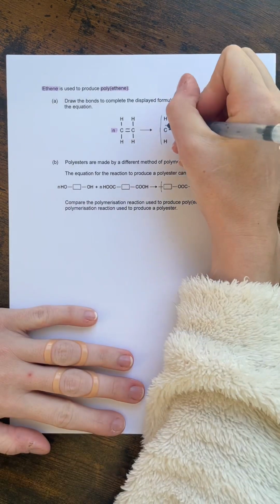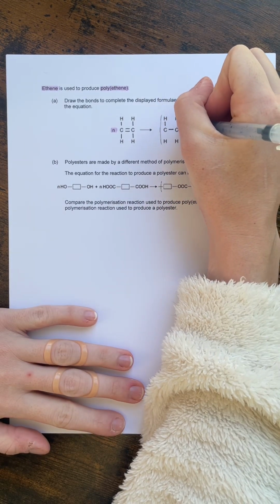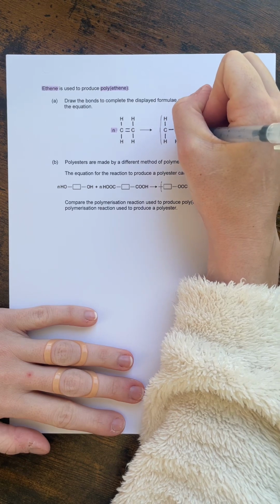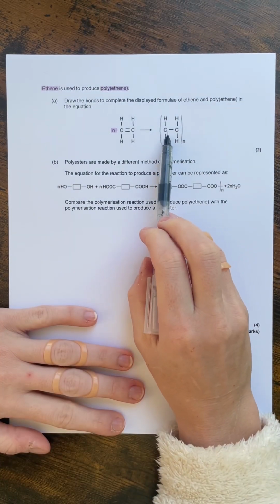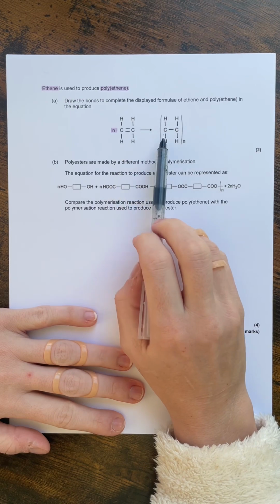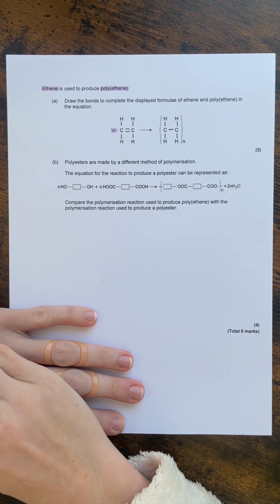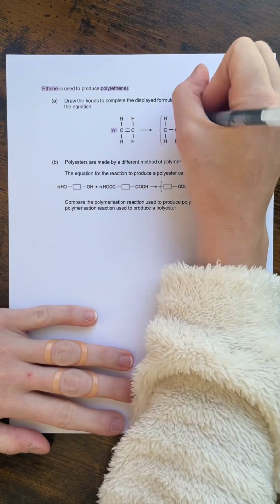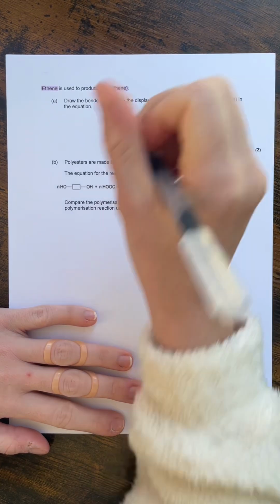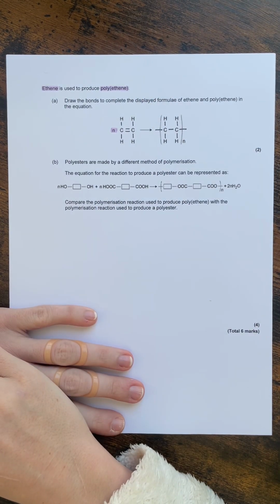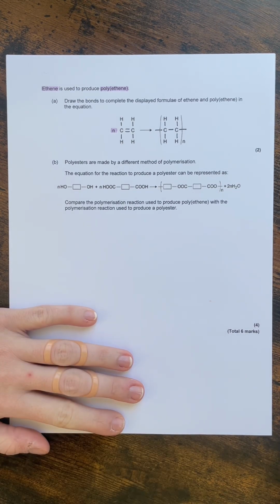We do nothing with the carbon-hydrogen bonds, so they stay as is. But because each carbon was originally bonded to the other one twice and it's now only bonded once, that gives each of them the ability to have a new bond to another broken up monomer.